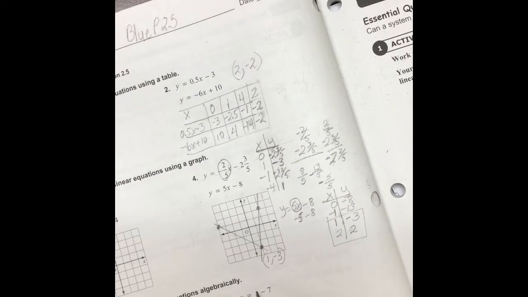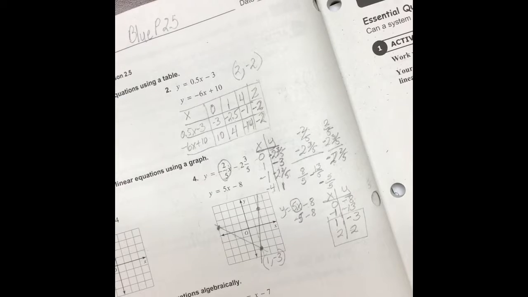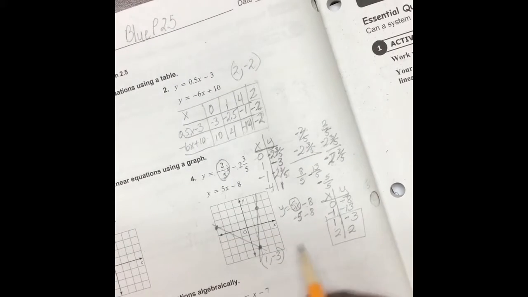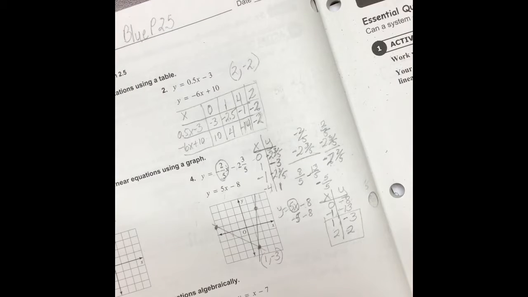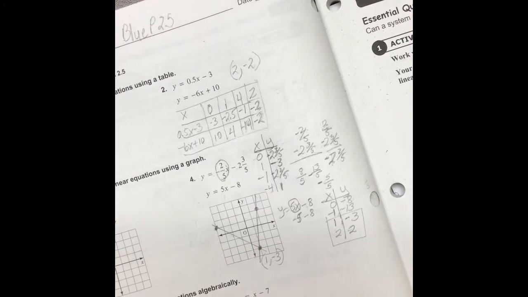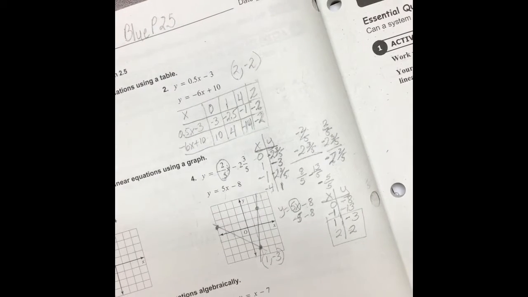Now let's look at number 6. Solve the system of linear equations algebraically, okay? This is already equal to y. We can make this equal to y by taking x from both sides. Y is equal to 3 minus x. Now y is equal, we'll make the 2 equal to each other.